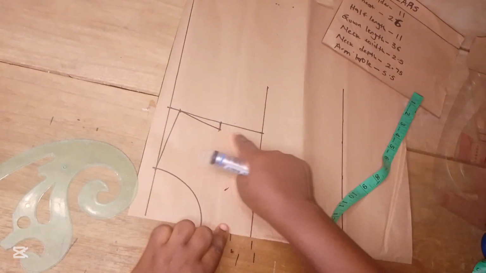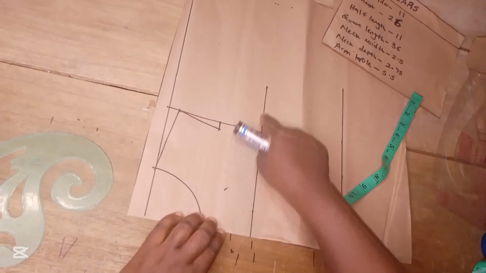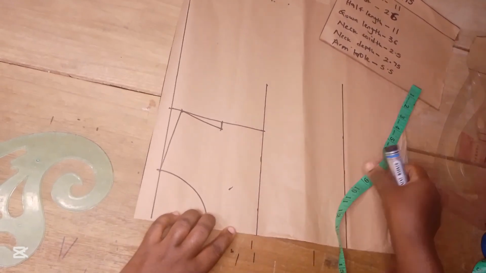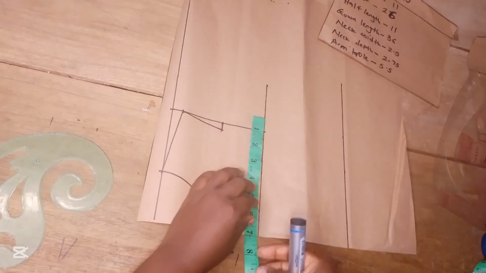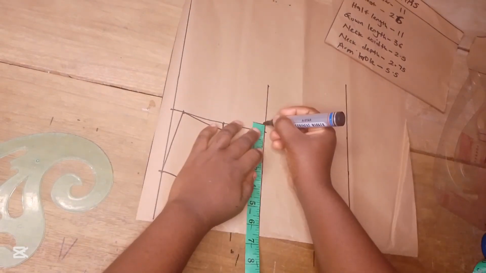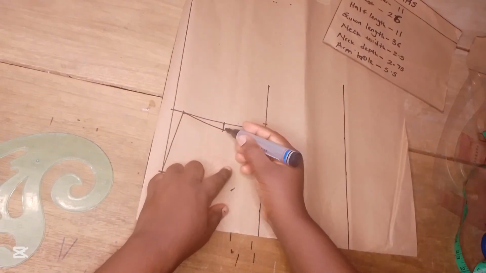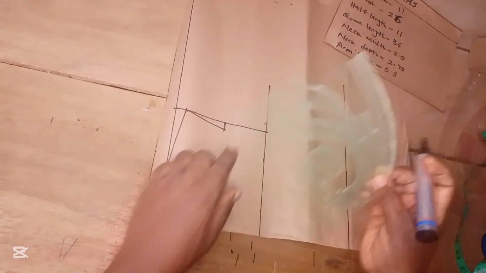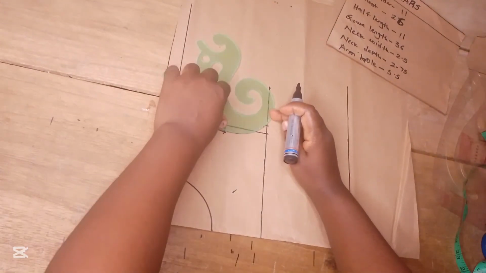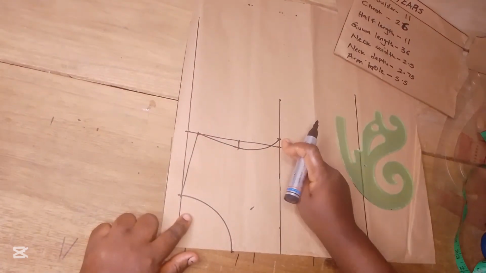Then in order to complete my armhole, I'm going to divide my chest measurement, which is 26, by 4. That's going to give me 6.5. Then I'll bring my 6.5 and mark it here on the chest line. So in order for me to complete my armhole curve, I'm going to connect from here and join here. It's easy. Just join like this. Our armhole curve is complete.